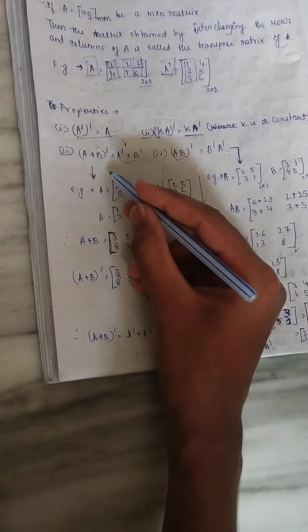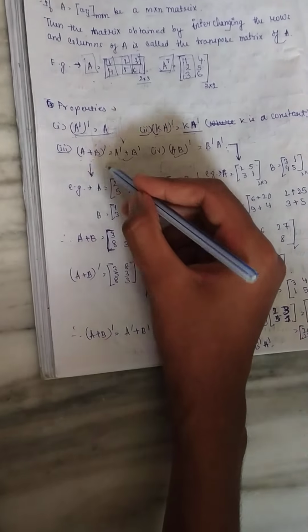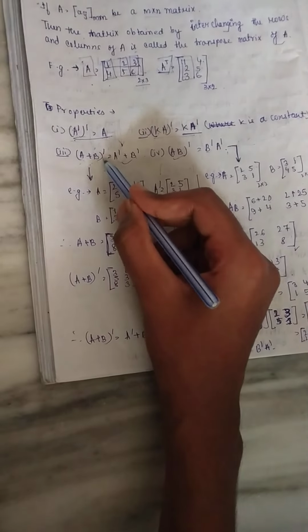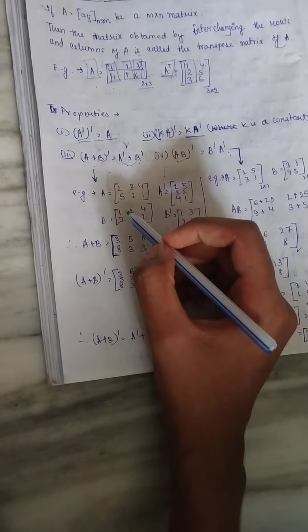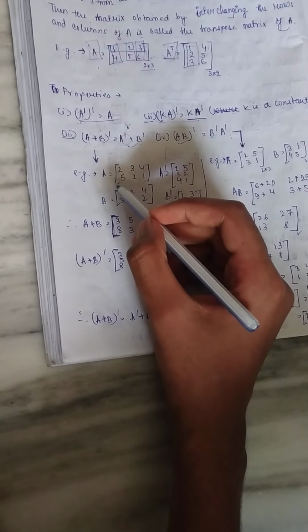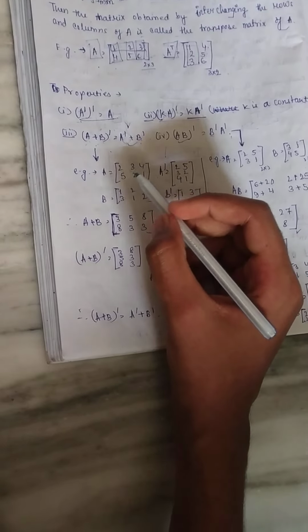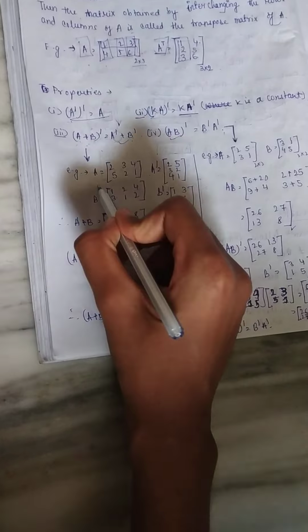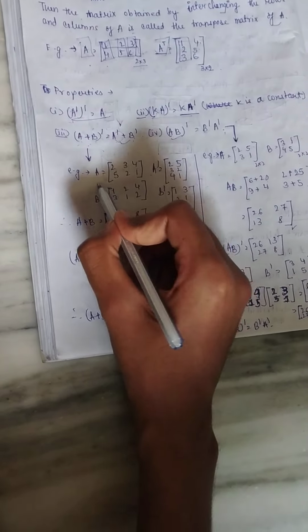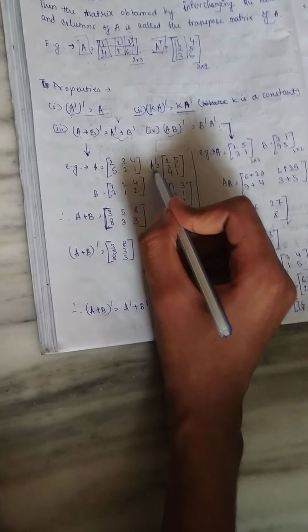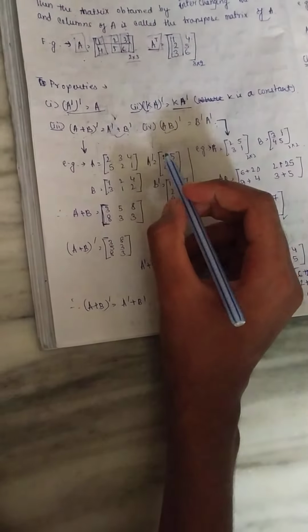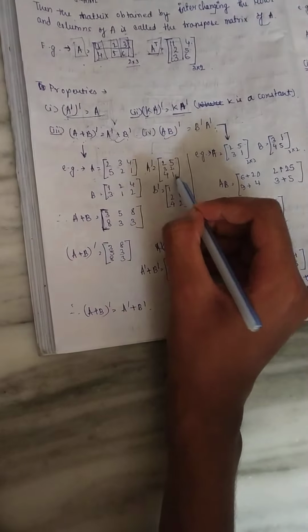So when we come to the third point, that is (A plus B) transpose equal to A transpose plus B transpose, let us understand with an example. Consider the matrix A equal to 2 3 4 5 2 1, then the transpose will become 2 5 3 2 4 1.